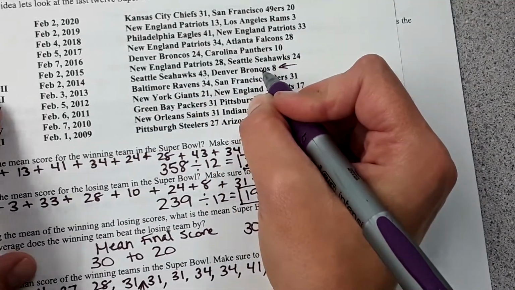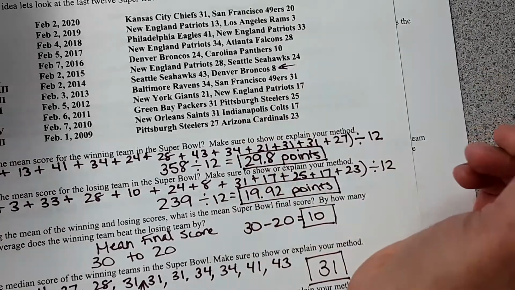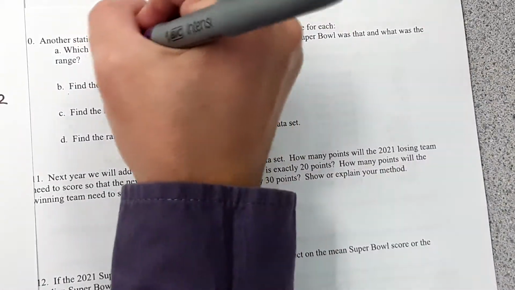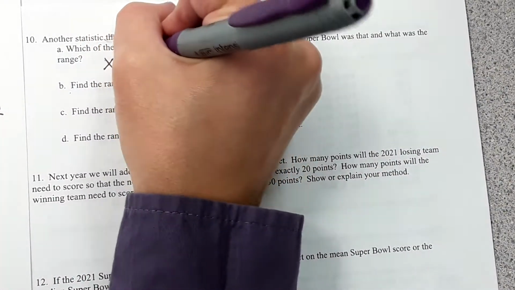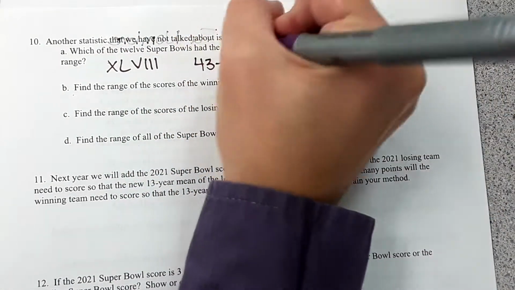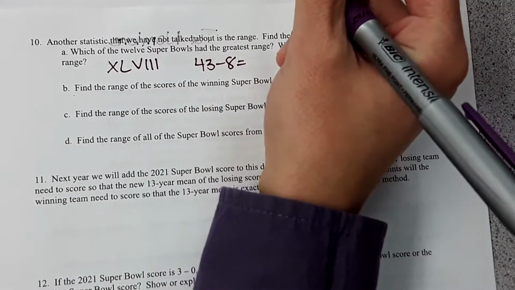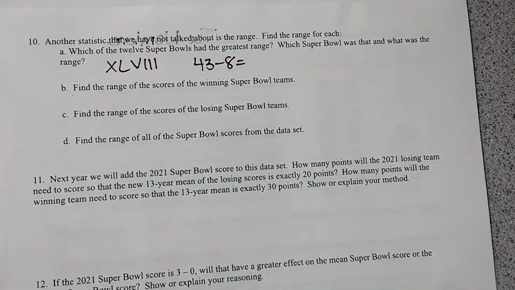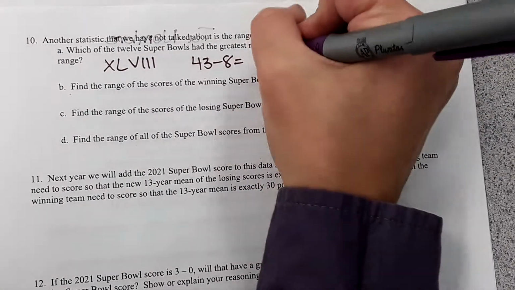So I believe that's Super Bowl 48. We'll just write down XLVI. And the range there was 43 minus 8, which comes out to 35.